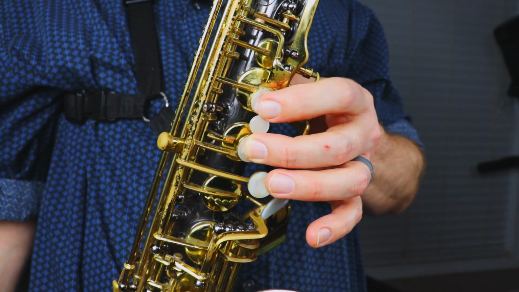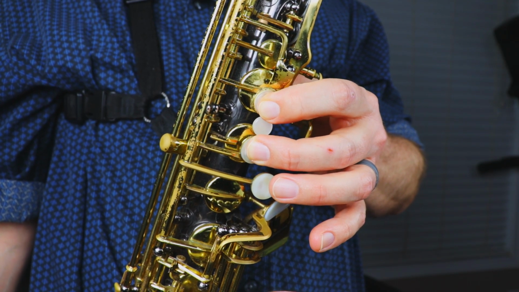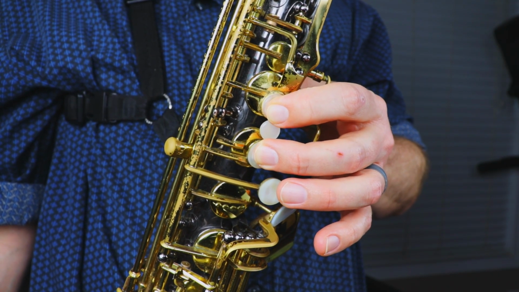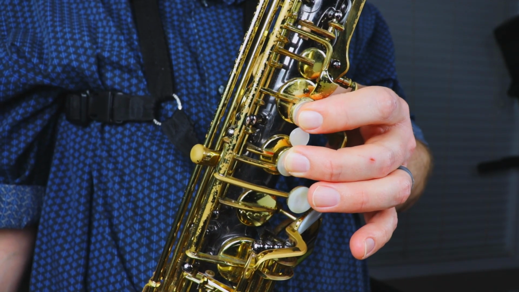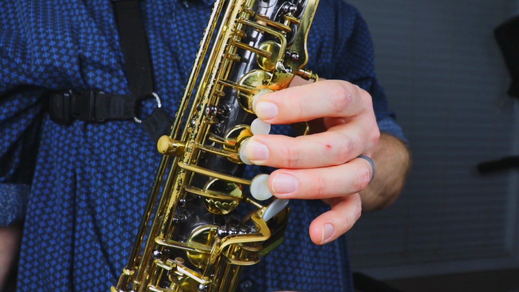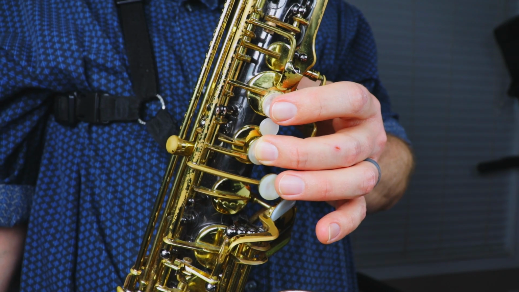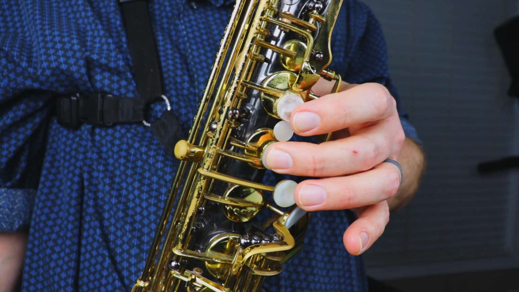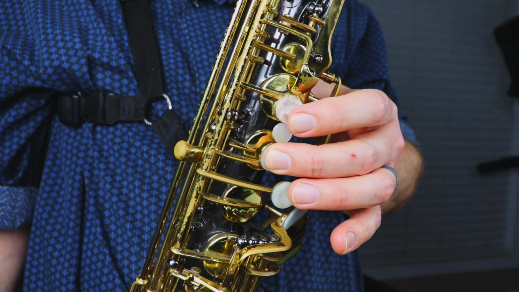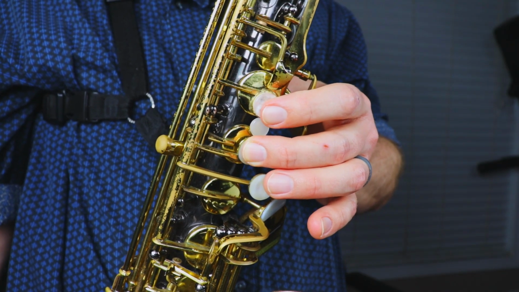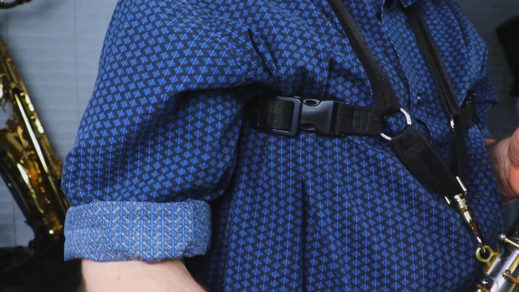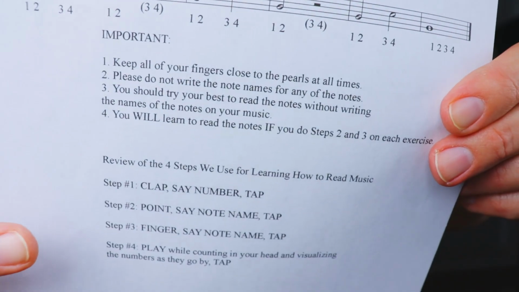So we start on A, and then to get to C, we just simply lift up our first finger. Now we go back to A, put down our first finger. Back to C, lift up our first finger. Notice how our second finger right here stays down the whole time. It does not move. So A, C, okay? So we're going to finger and name this line, okay?